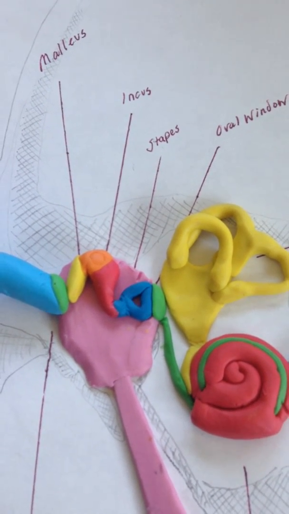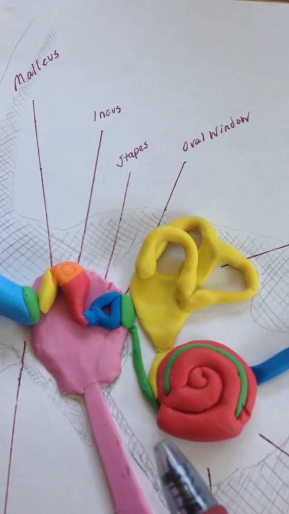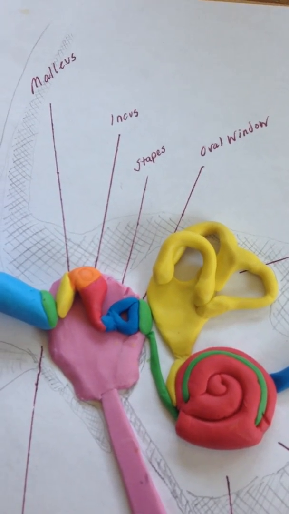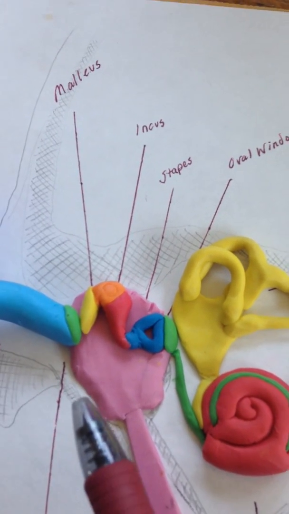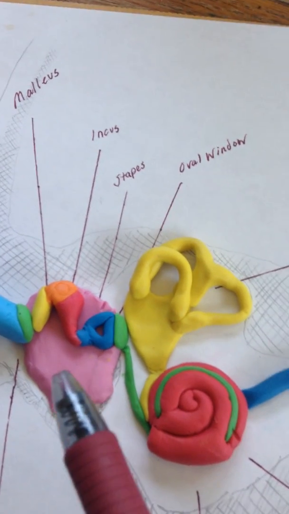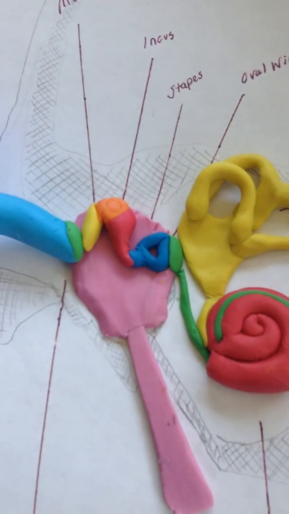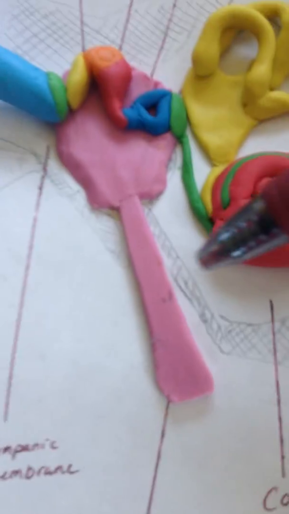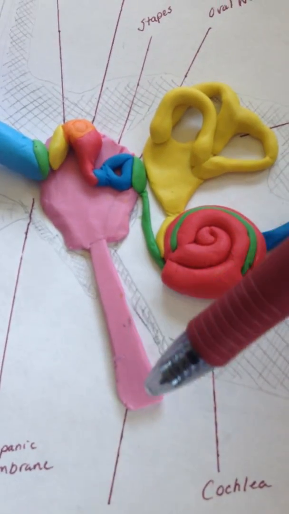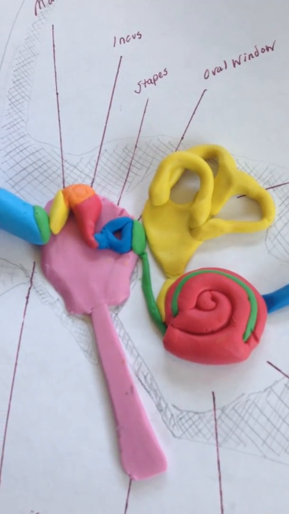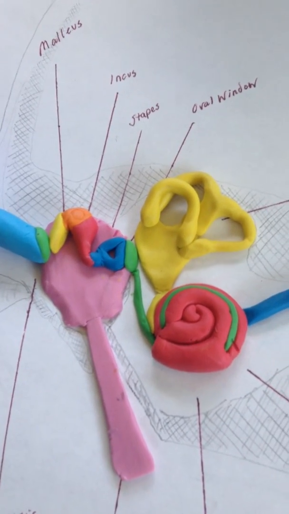Now, there are a couple other factors, such as the difference in the length between the manubrium and the stapes, which accounts for an additional 2 decibels. And then the buckling of the tympanic membrane also accounts for about another 4 to 6 decibels. Another thing to note is the eustachian tube. This goes from the middle ear space to the nasopharynx and is responsible for aerating the middle ear.